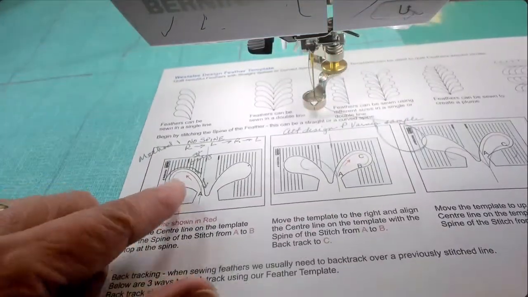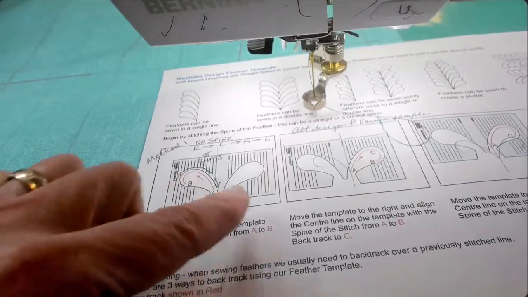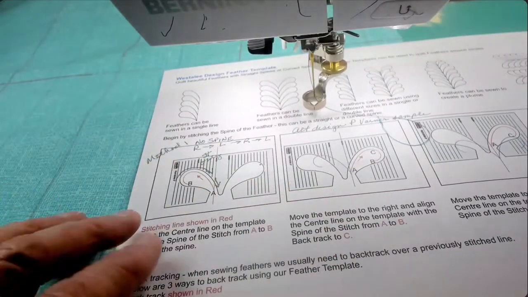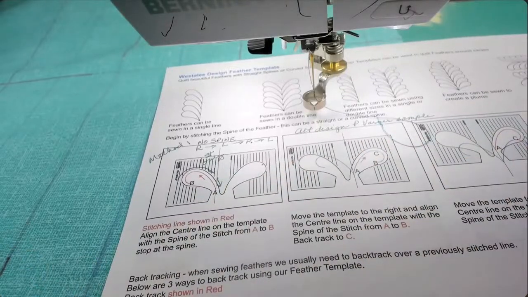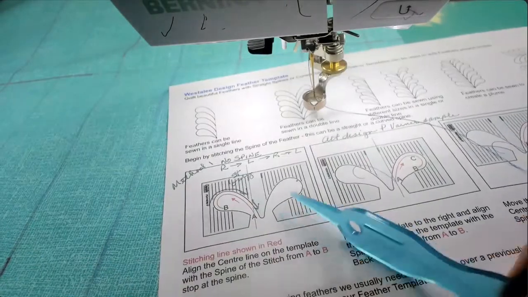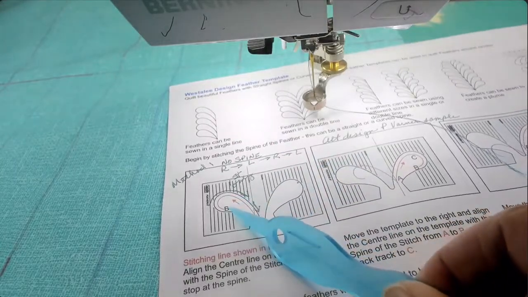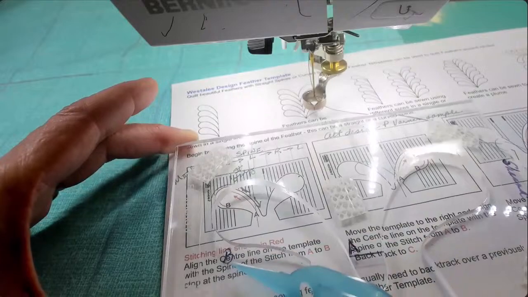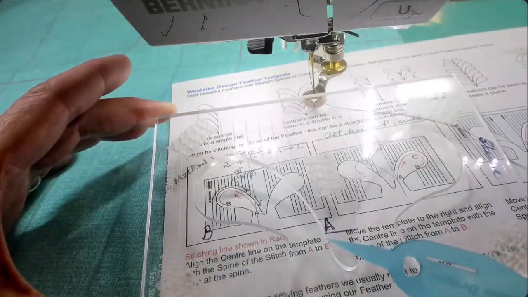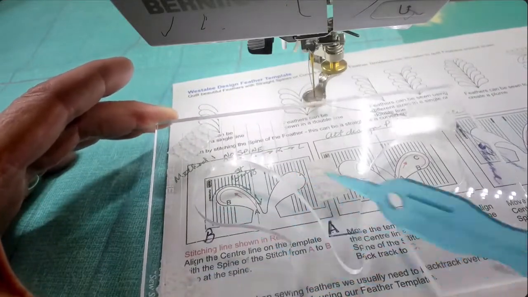However, the first example I'm going to show you is no spine at all. We're going to stitch from one side to the next side and back and forth. A nice, easy way to stitch out your feathers. The diagram is marked with an A and a B. So I put that A and B right here on my templates so that, as you follow along, you can watch the diagram.